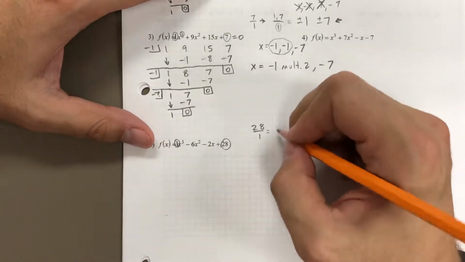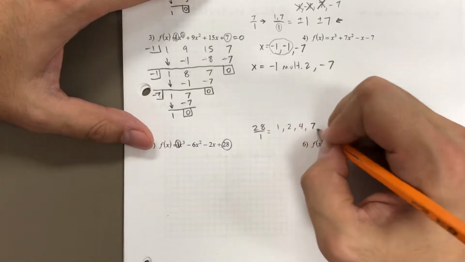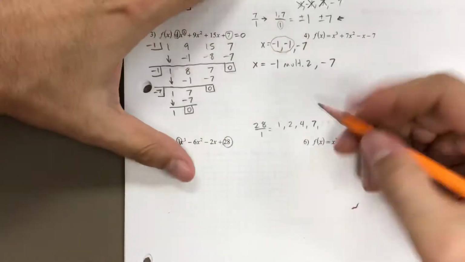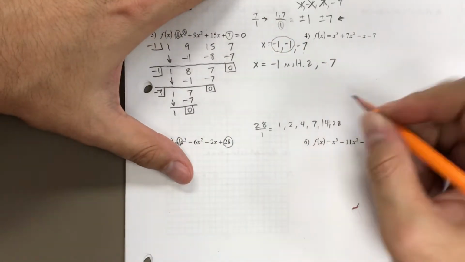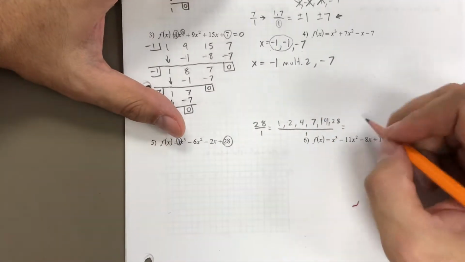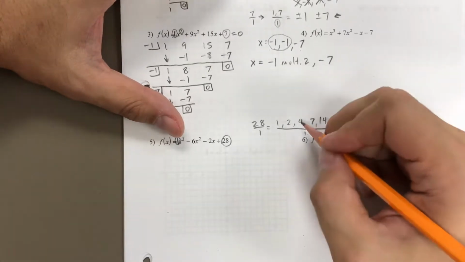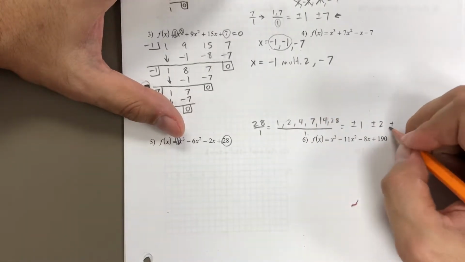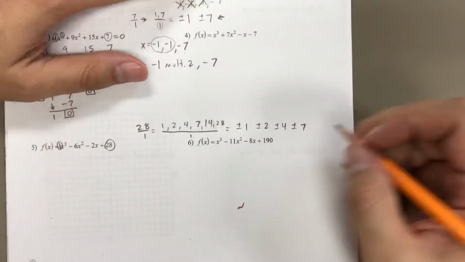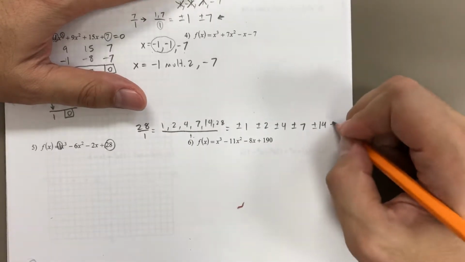The factors of 28 are 1, 2, 4, 7, and 28. Oh wait, and 14, my bad. So 14 is also in there. And also 28. And then the factors of 1 are just 1. So let's make the combination of the fractions. So we have 1 over 1, which is 1, so plus or minus 1. 2 over 1, which is 2, so plus or minus 2. 4 over 1, which is 4, so plus or minus 4. 7 over 1, which is 7, so plus or minus 7. 14 over 1, so that's plus or minus 14, and then 28 over 1, so plus or minus 28.